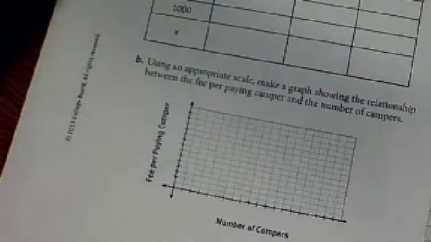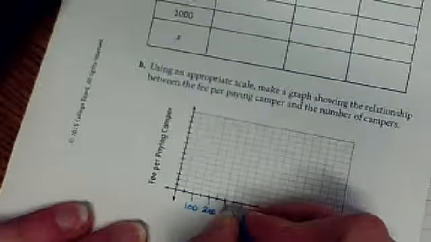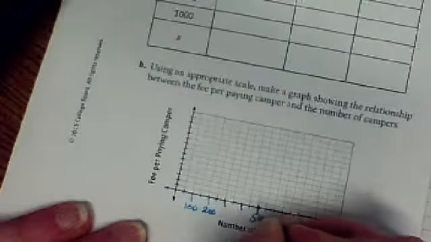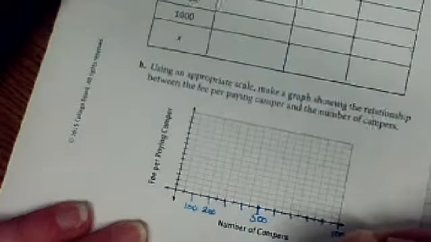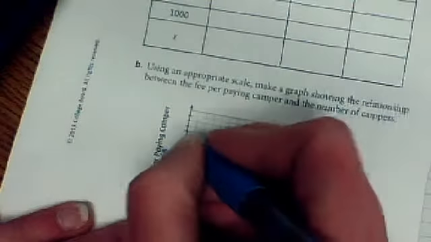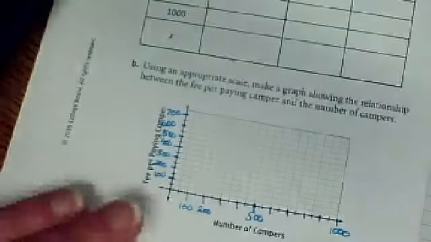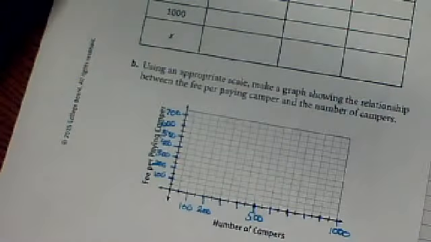I just started making the table, so I was going to count by 100. So 100, 200, 300, 400, 500, 600, 700, 800, 900, and 1,000. And what if we go 50, 100, 200, 300, 400, 500, 600, up to 700 on our y-axis for the fee per paying camper.